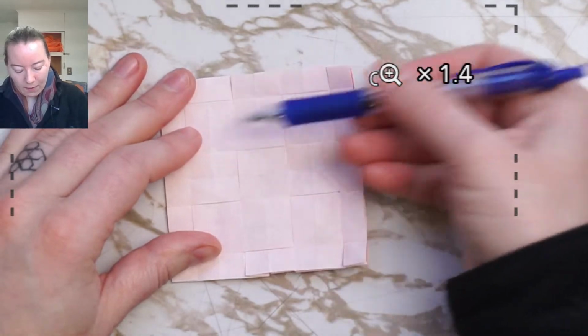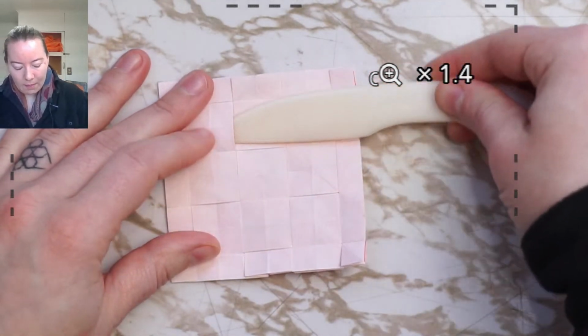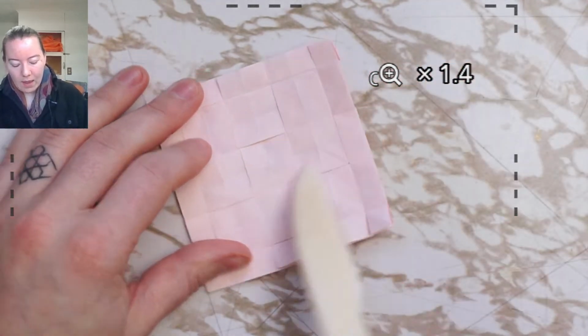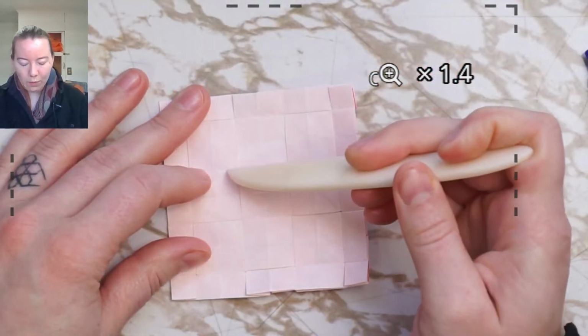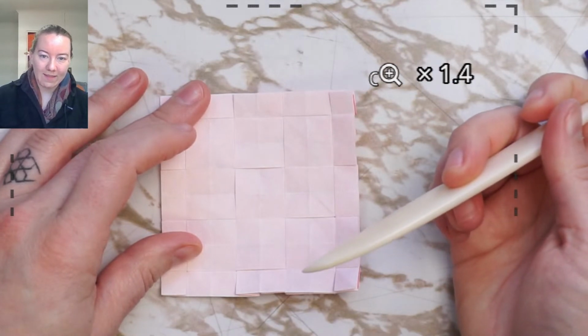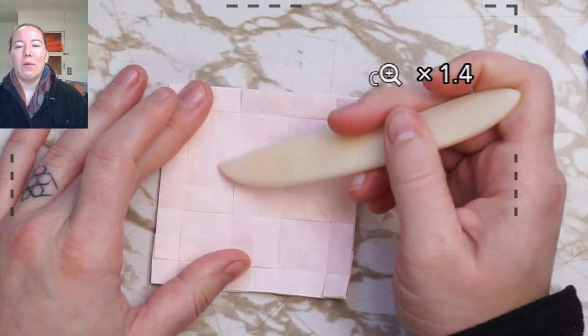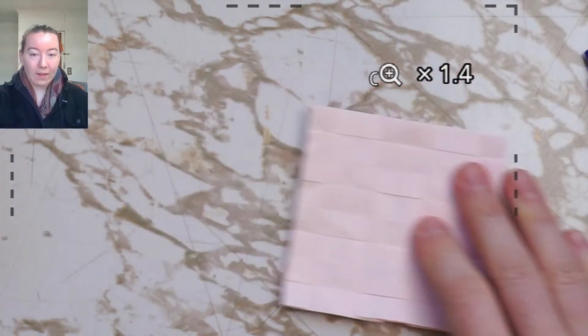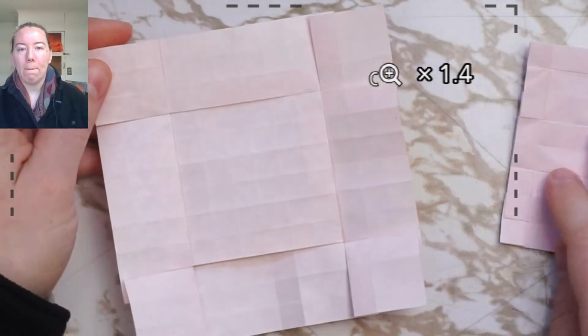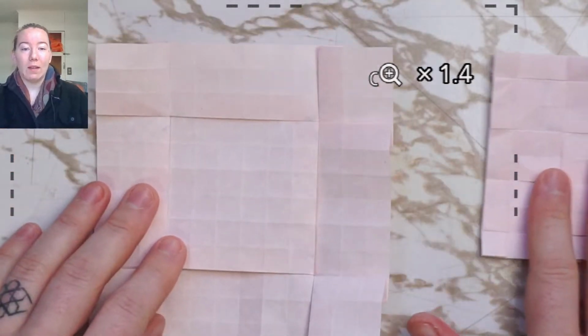So if you're looking at the way the flap is laying down, that also tells you which way the mountain laid over the valley. And so we're able to see what each of these intersections are from the back as well as the front.